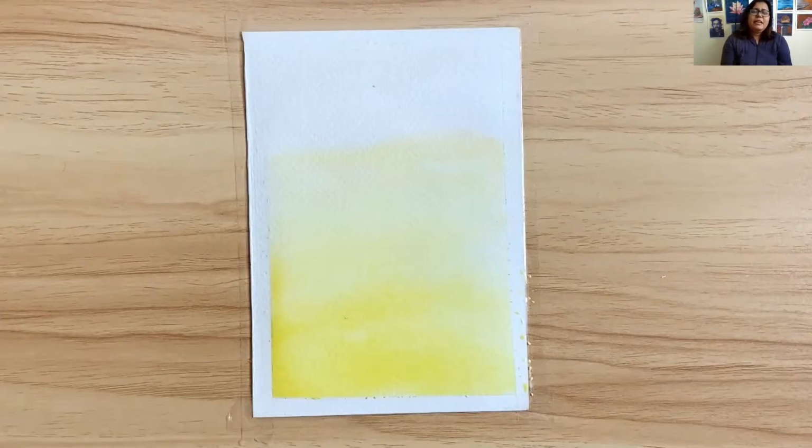Okay, very easy. Yes, correct. Just dip your brush in the yellow color and just paint it like this.